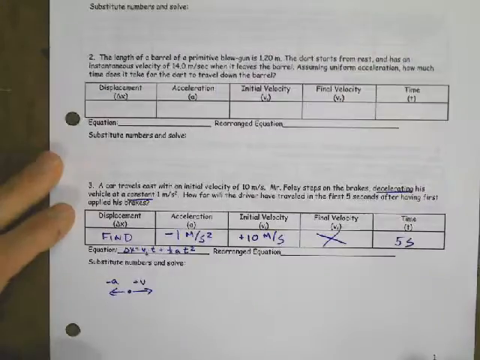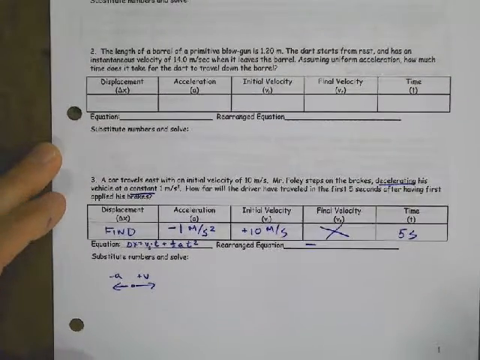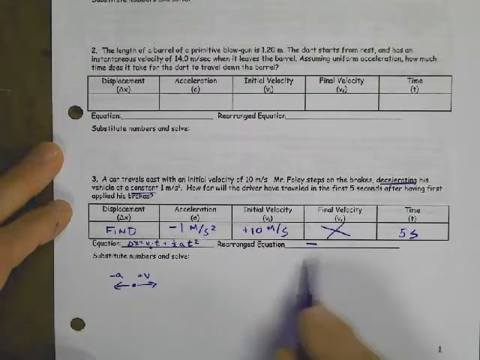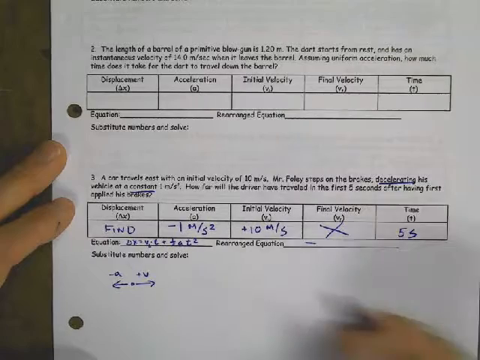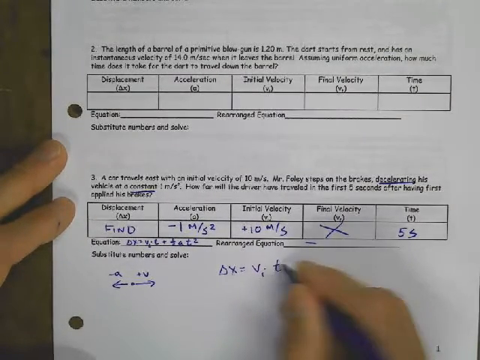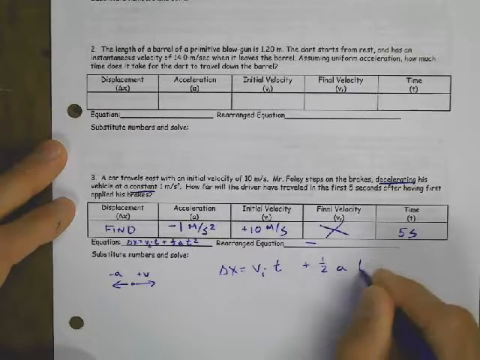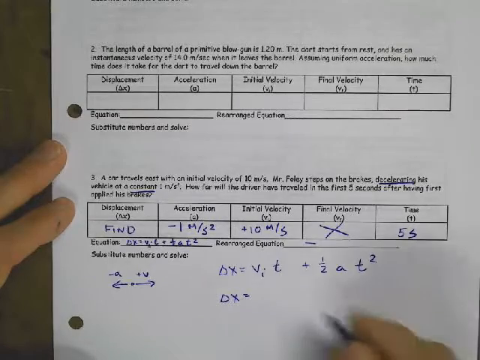And I'm good to go. Now, we don't need to rearrange this because it's already rearranged, but sometimes you do, and I would like you to rearrange the formulas in this homework. So in this case, no rearrangement is needed. I'm going to copy the equation down. And then I'm going to substitute, and I'm going to be really careful with my values.